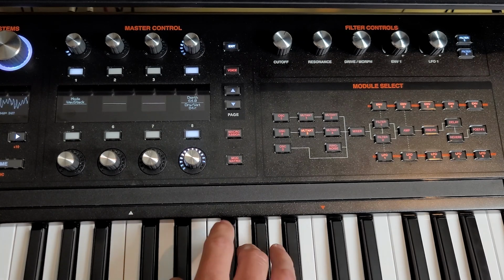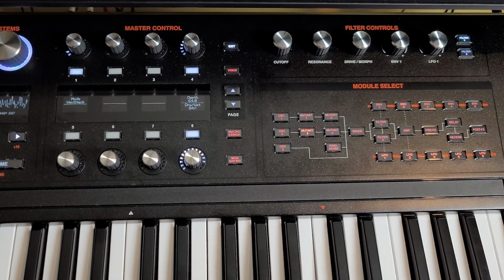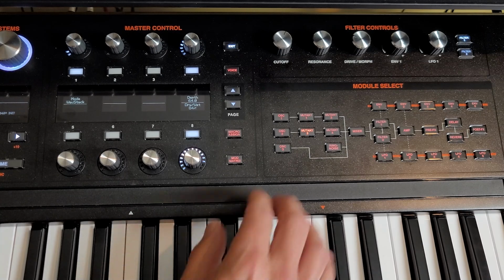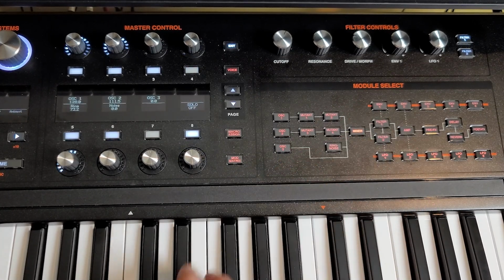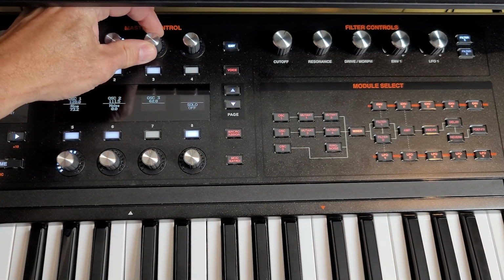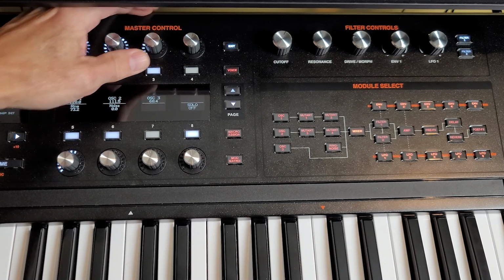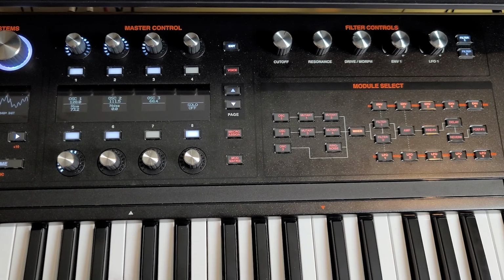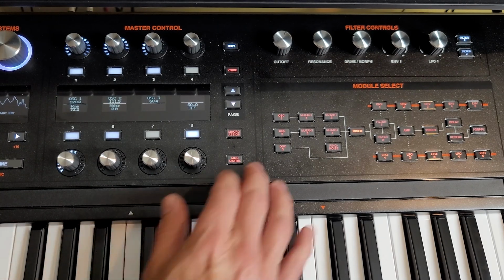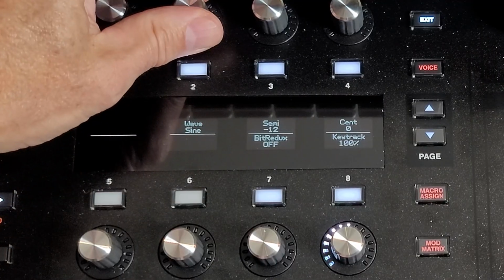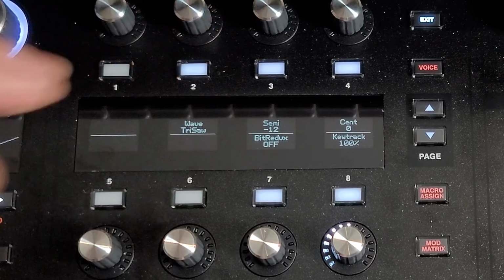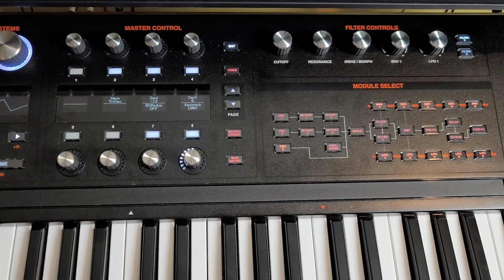Oh, that's cool. I like that. Do we need an oscillator 3 in here at all? Just a lower solid bottom end. Okay, I like the sound of that.